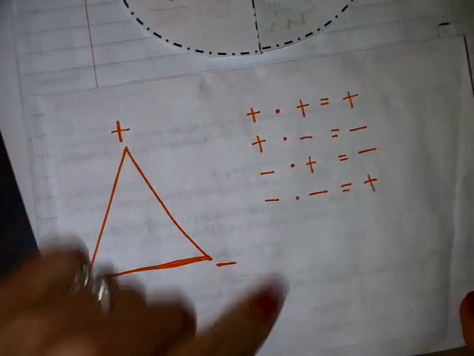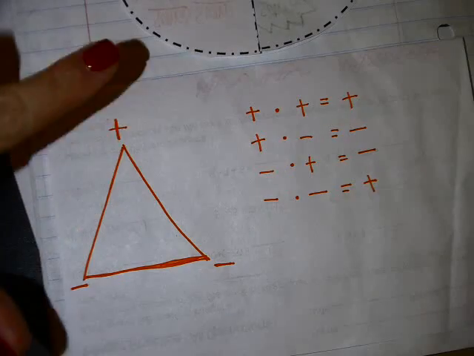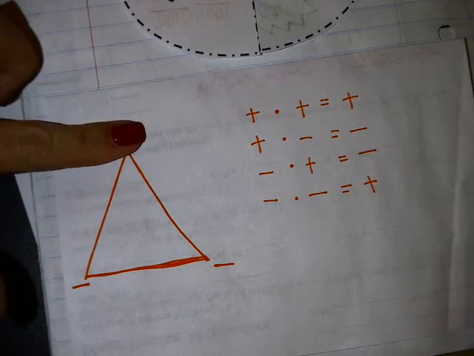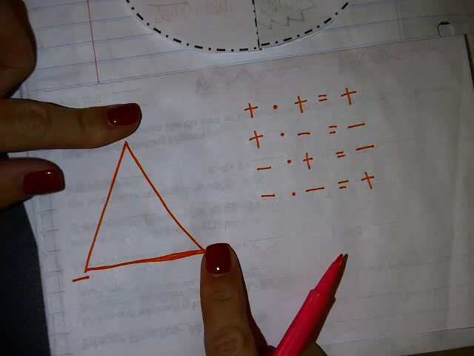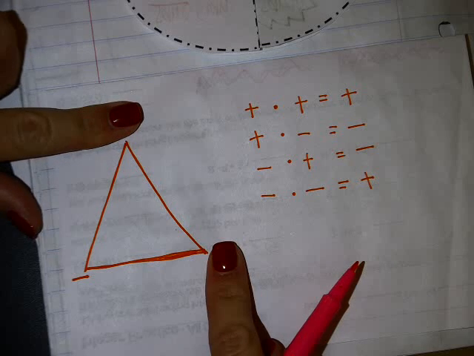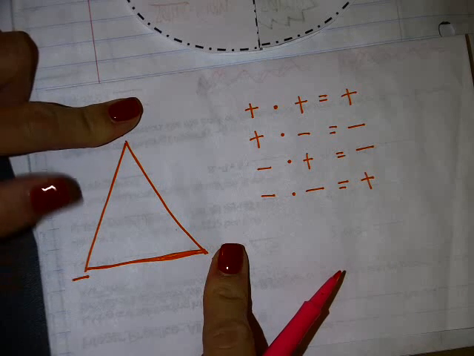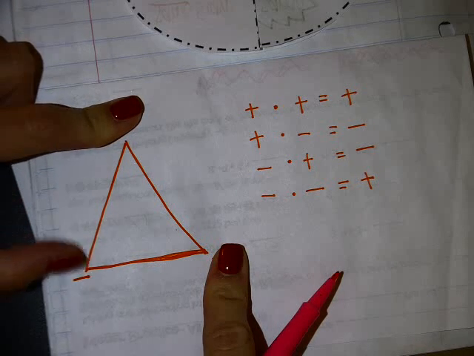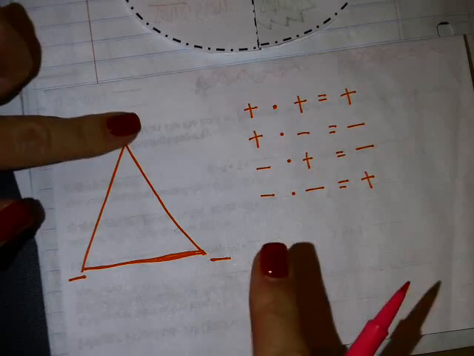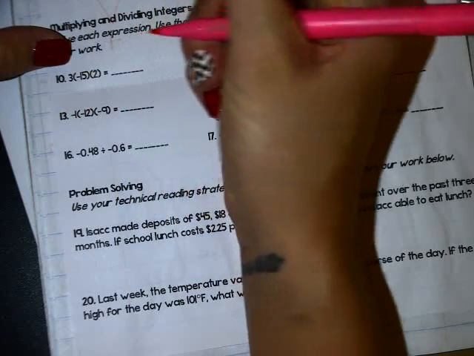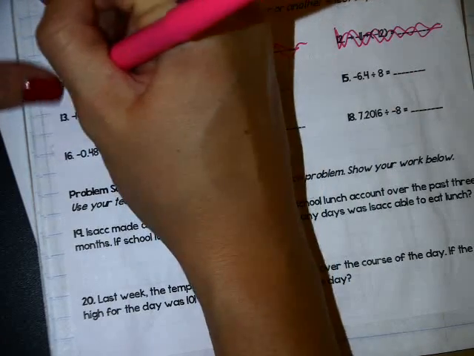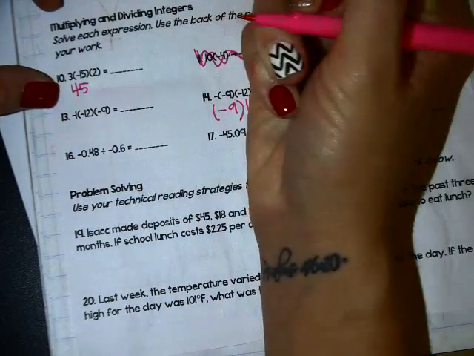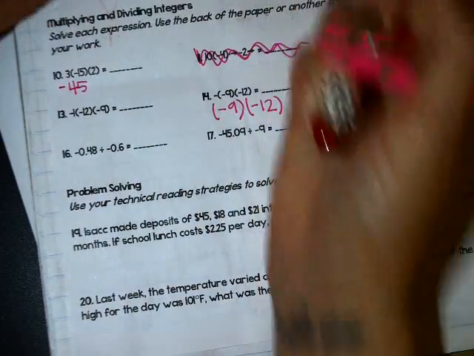On the little triangle that we drew today, cover up the positive and cover up a negative, and the symbol left is the sign of your answer. So our answer is going to be negative. 3 times 15 is 45, so 3 times -15 would be -45.